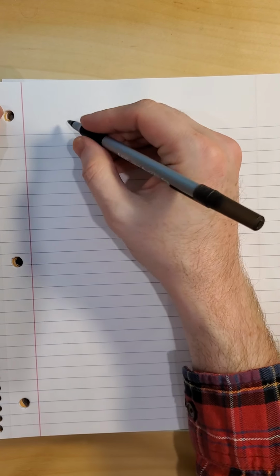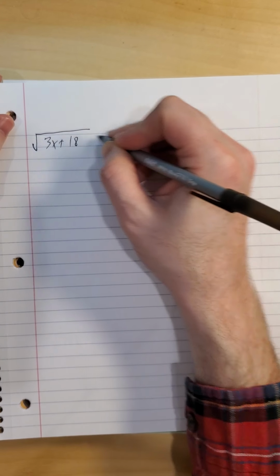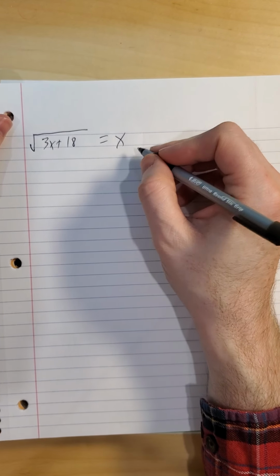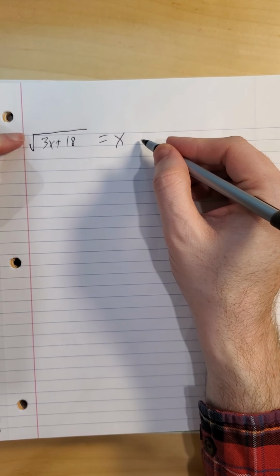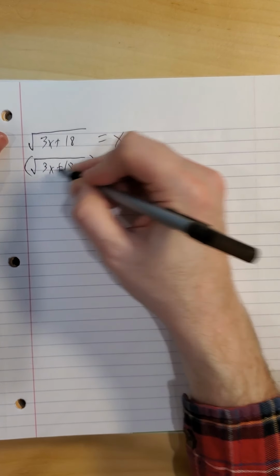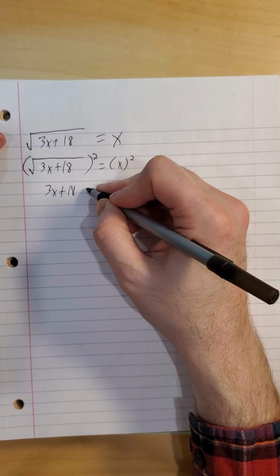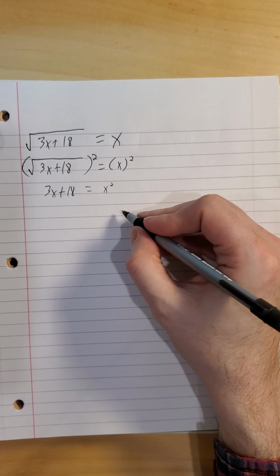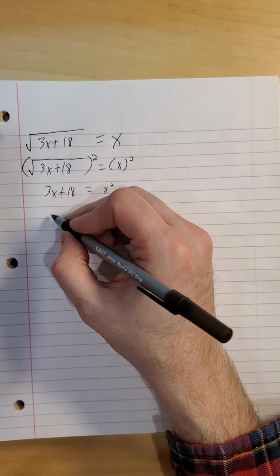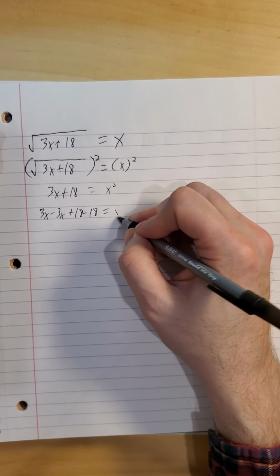All right. So next one. Try out the square root of the quantity 3x plus 18 is equal to x. Square root is by itself, so we'll undo the square root by squaring both sides. Left-hand side, square and square root are inverse operations. Right side, x times x is x squared. This one, again, is quadratic. So I will subtract 3x and 18 on both sides.